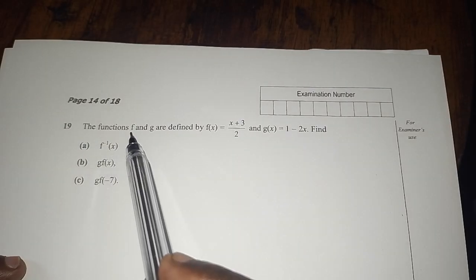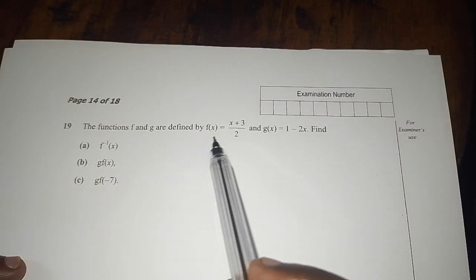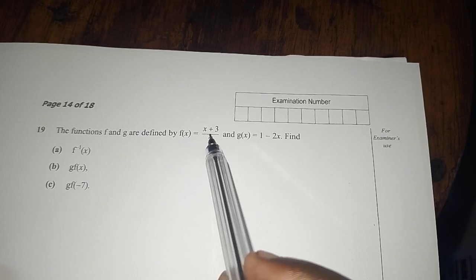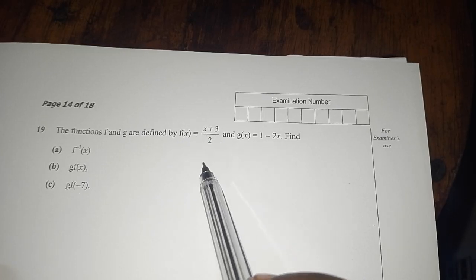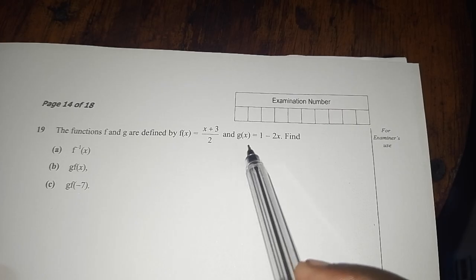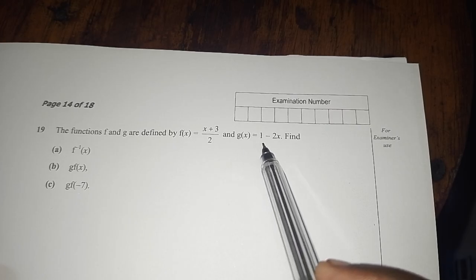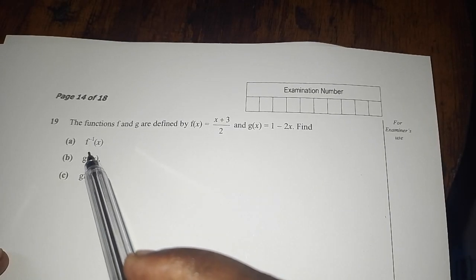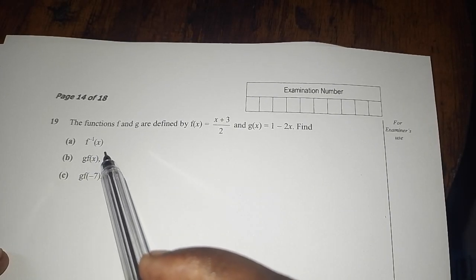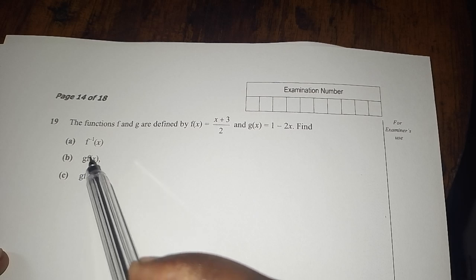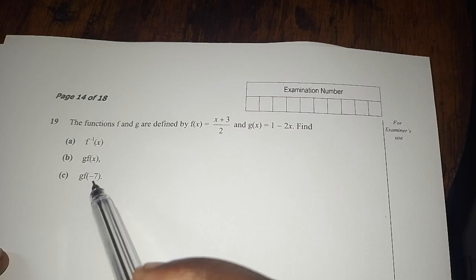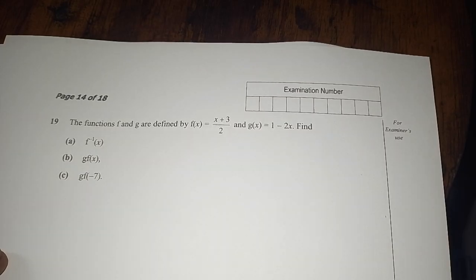Okay, so this is the question. The functions f and g are defined by f of x equals x plus 3 over 2, and g of x equals 1 minus 2x. Find 19a, the inverse of f of x; b, g f of x; then c, g f with the input -7.